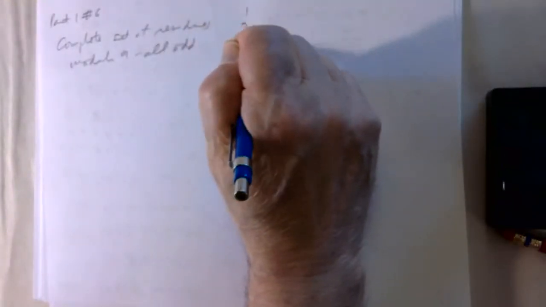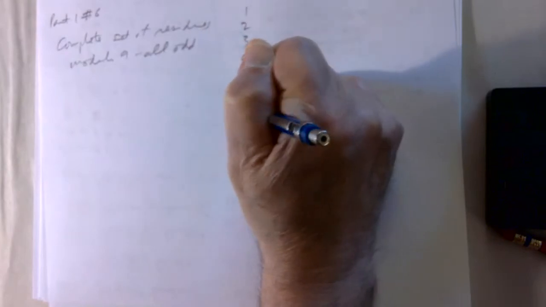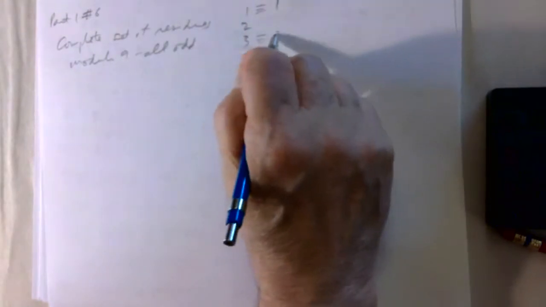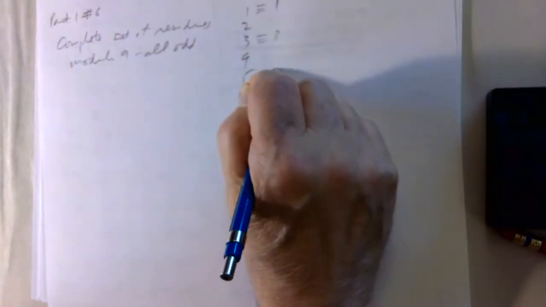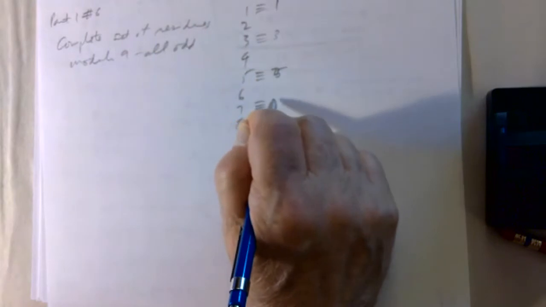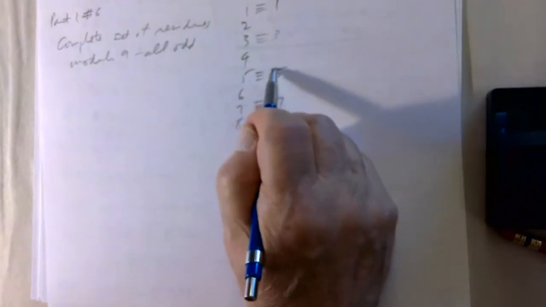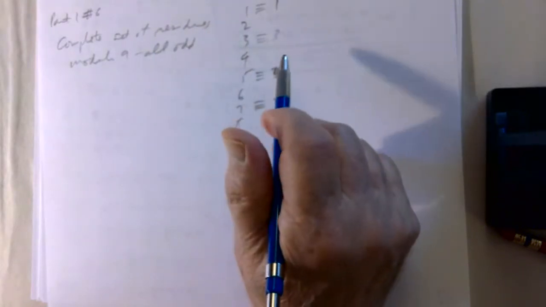So what are the congruence classes mod 9? 0, 1, 2, 3, 4, 5, 6, 7, and 8. Now, of course, 1 is odd, so 1 is congruent to 1, 3 congruent to 3, 5 congruent to 5, 7 congruent to 7. So these 5 congruence classes are odd.